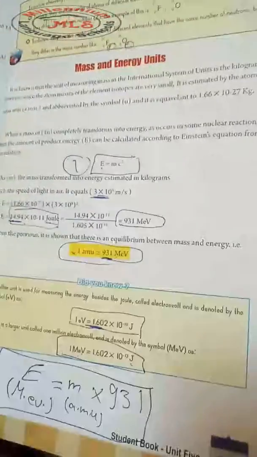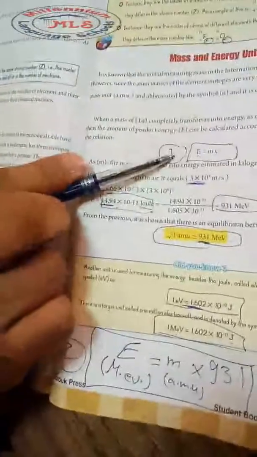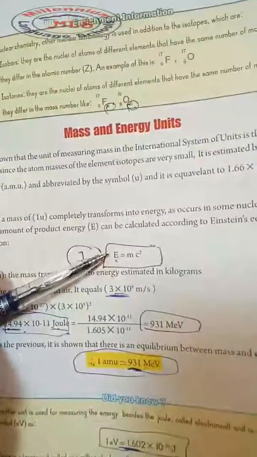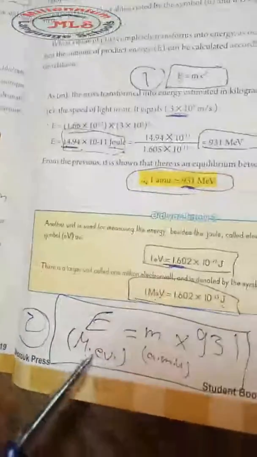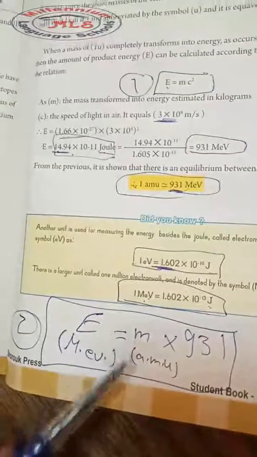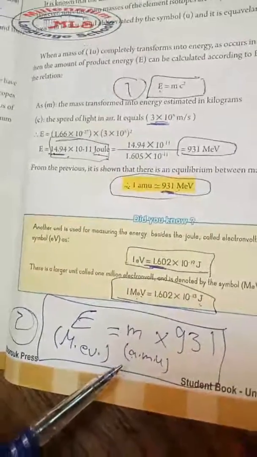So we have the first rule and we have the second rule. We use the first rule to get the energy in joules, and in it the mass is in kilograms. We use the second rule to get the energy in mega electron volt, and here the mass is in AMU. Don't forget that.